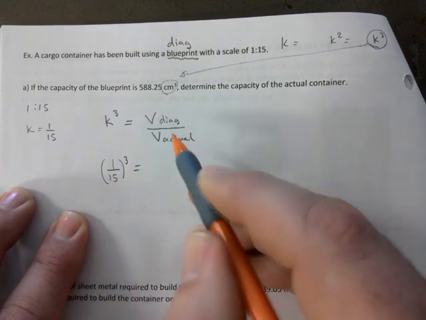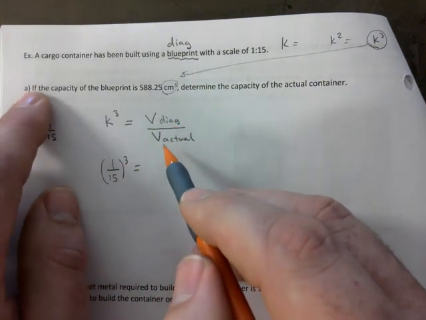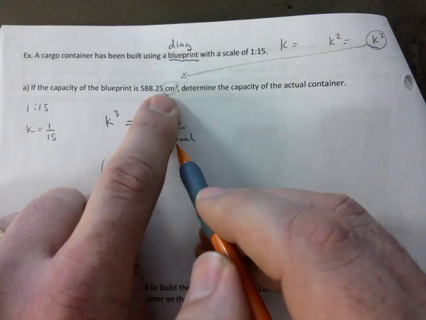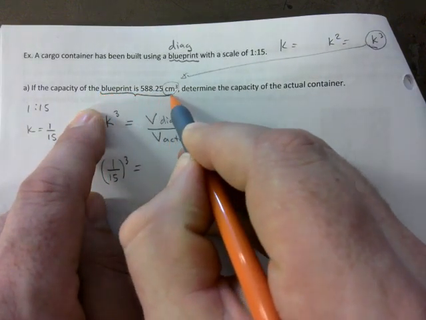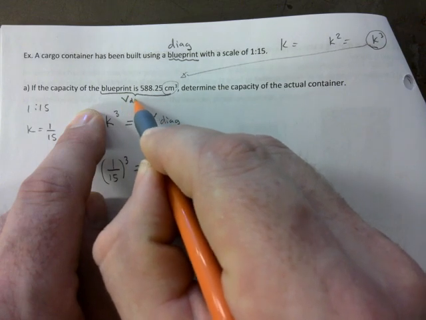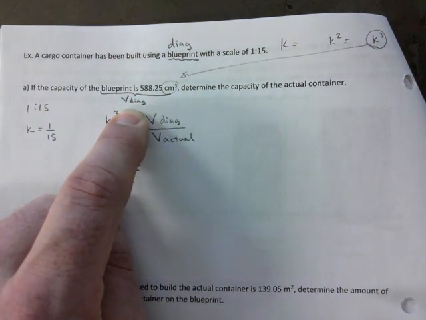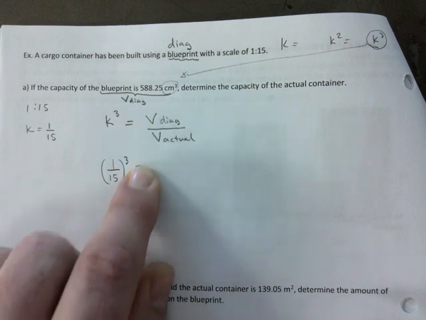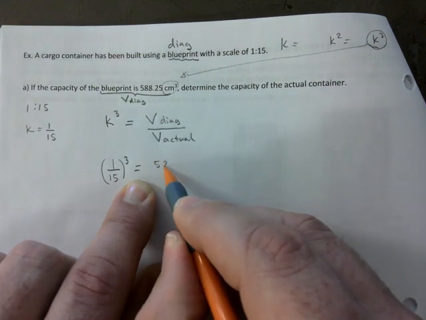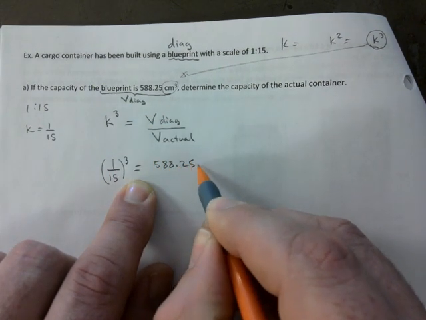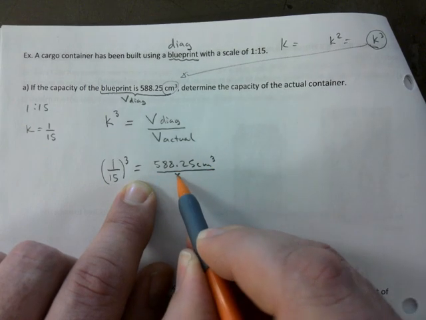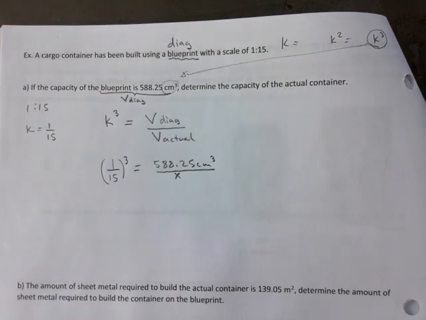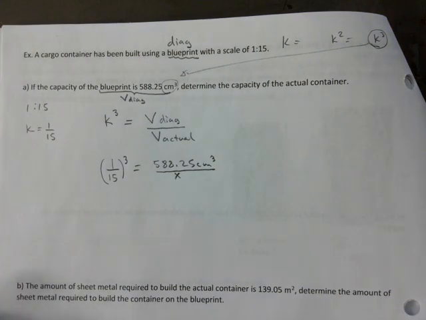cubed. Volume of your diagram, let's see. If the capacity of the blueprint is this, this is the diagram. This right here is the volume of the diagram. Okay, so that goes up here. So that's 588.25 centimeters cubed over, we can call this x. And now it's just a matter of filling in and solving it.